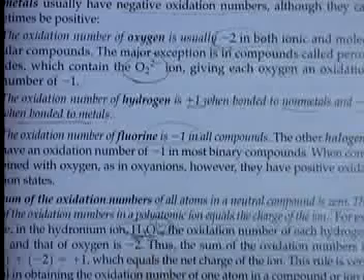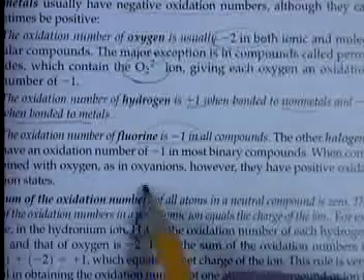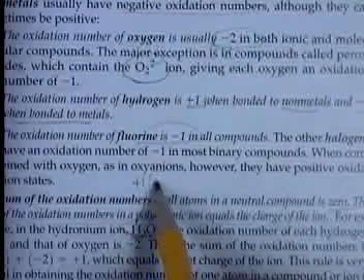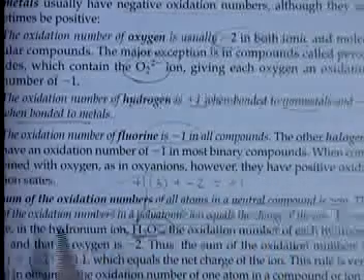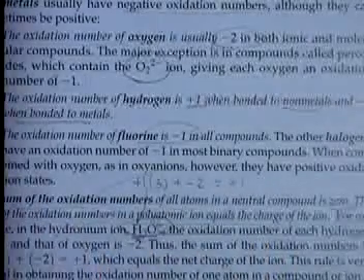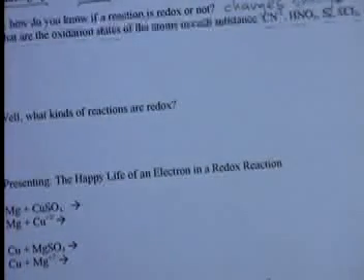3 hydrogens and 1 oxygen must add up to +1, meaning that hydrogen must be +1. There's 3 of them. Oxygen is -2, like it almost always is, and that turns out to be a +1 charge. So you can use this summing of the oxidation numbers to help you determine what the charge is on other elements inside of a particular compound, ion, or polyatomic ion.